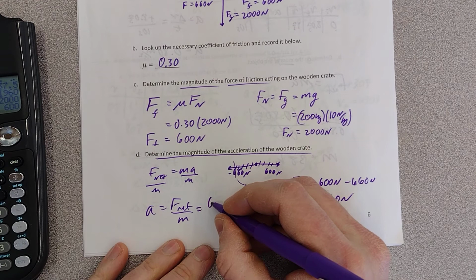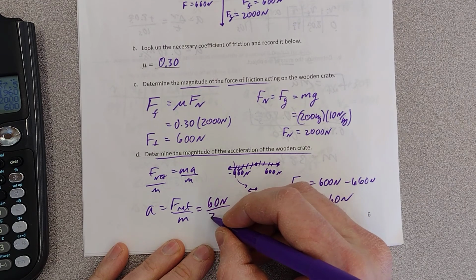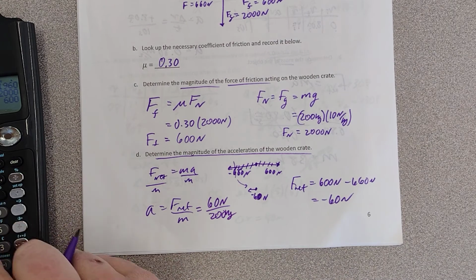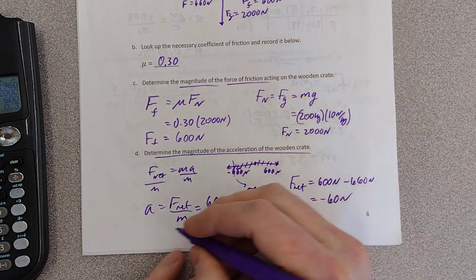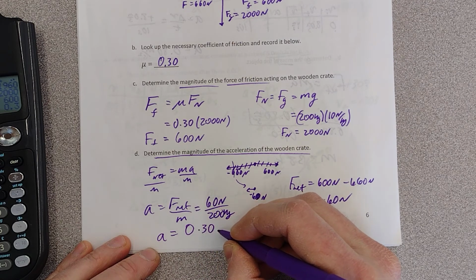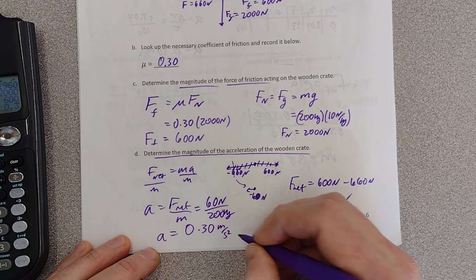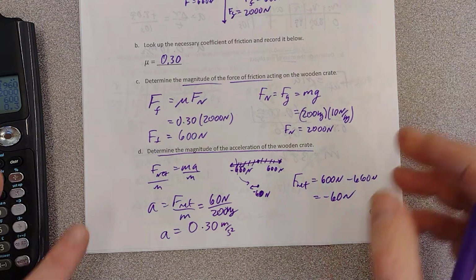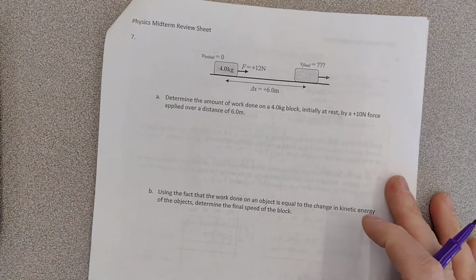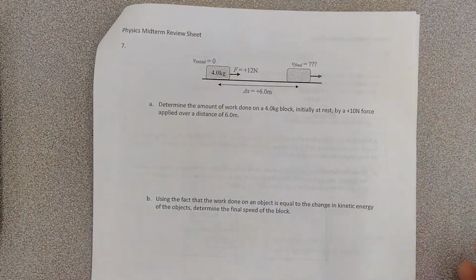So the acceleration is 60 newtons divided by 200 kilograms of mass. 60 divided by 200 is 0.30 meters per second squared. It's an acceleration, put the right units on it. All right, that brings us to energy, which I'll start in a new video.